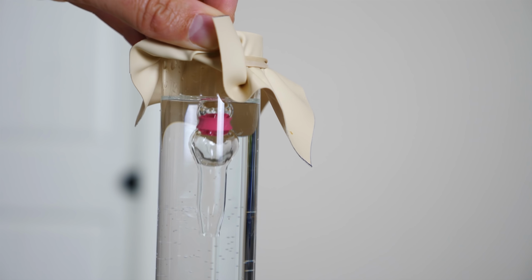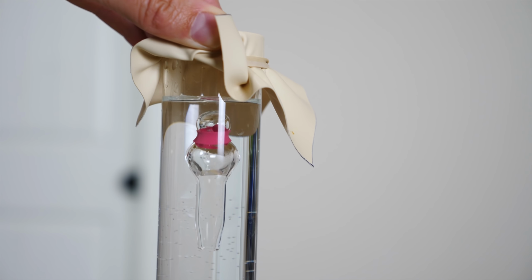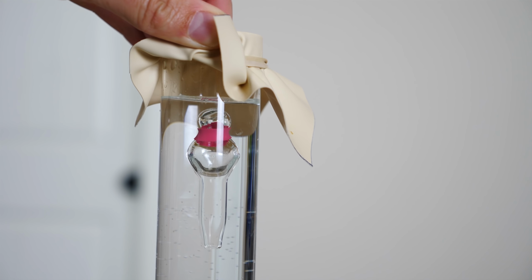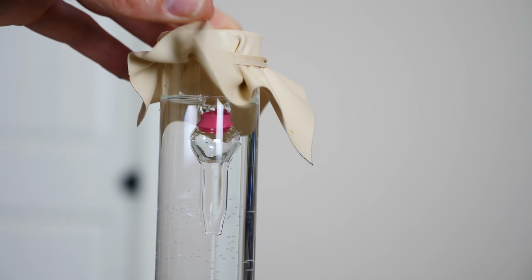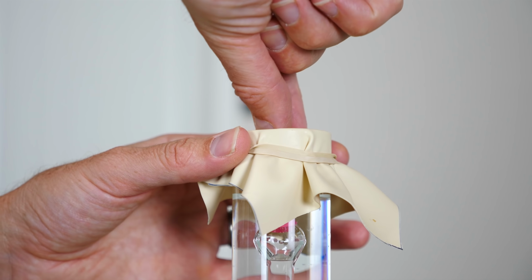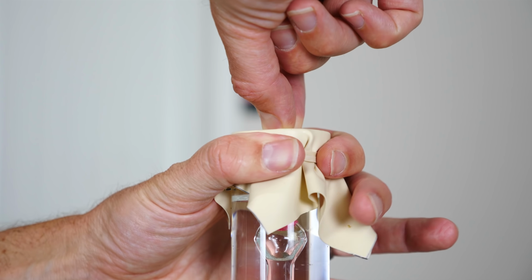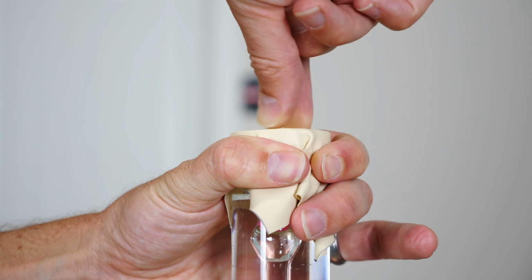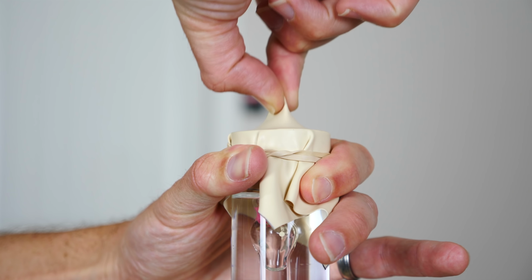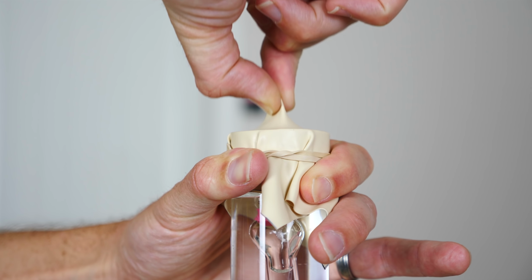So see when I change the volume, it starts bouncing up and down. So this time, instead of pushing down, I'm going to pull up on it like this. So when I pull up on it, here's what the bottom one does.